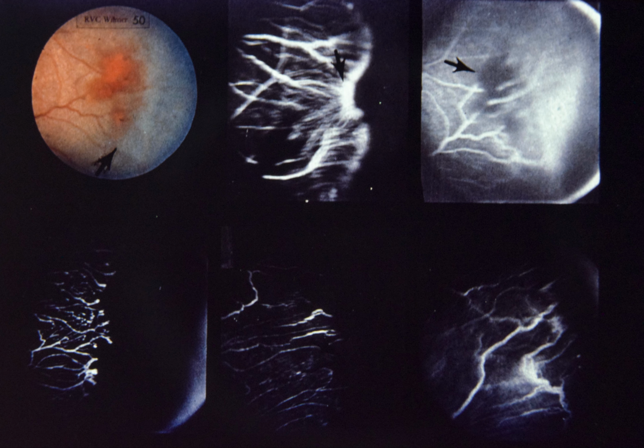Child is now 1 year of age. Note lack of vascularization in temporal periphery. Arrow points to large anastomotic vessel not filled with dye at this stage of angiogram. Lower right, photograph taken several months later, shows late filling of this vessel and subtle dye leakage.